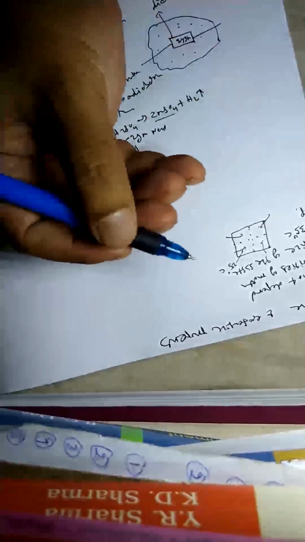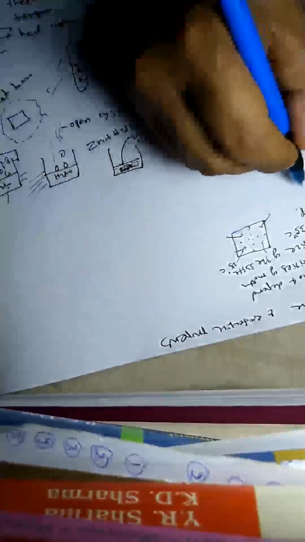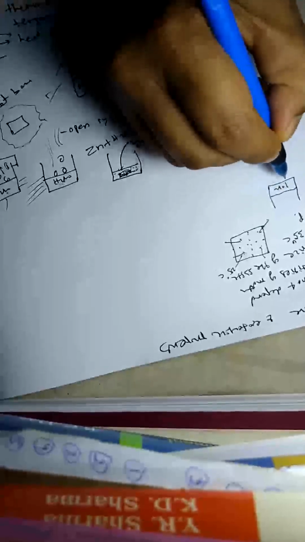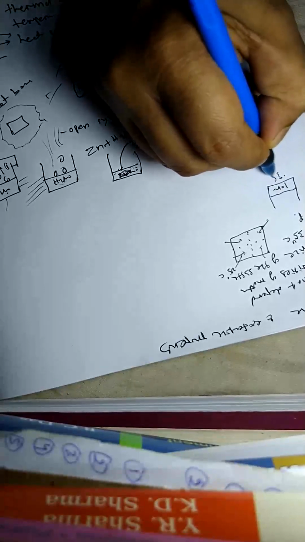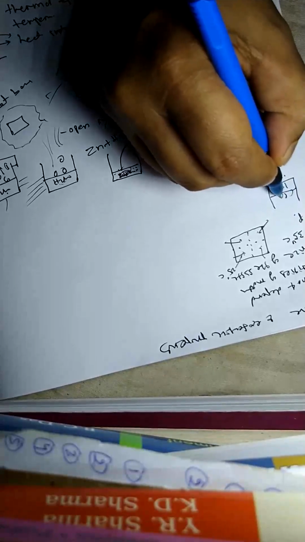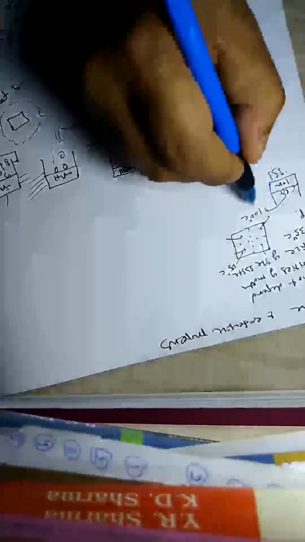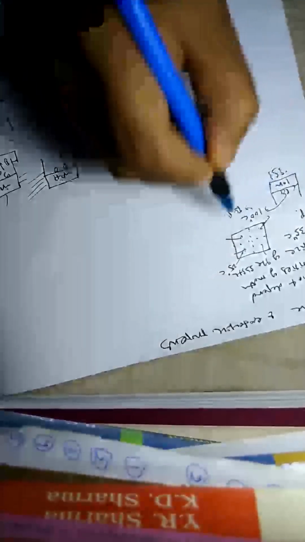Similarly also melting point and boiling point. Suppose you take 10 ml of water, and when you heat this water, it starts to boil. Suppose the temperature is 100 degrees centigrade. This is called the boiling point of water.